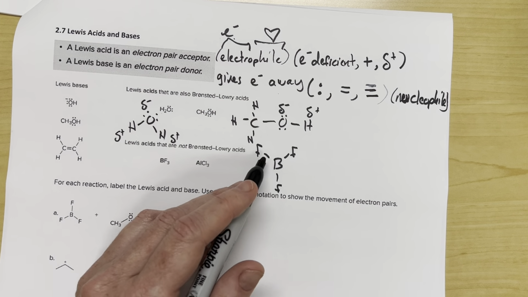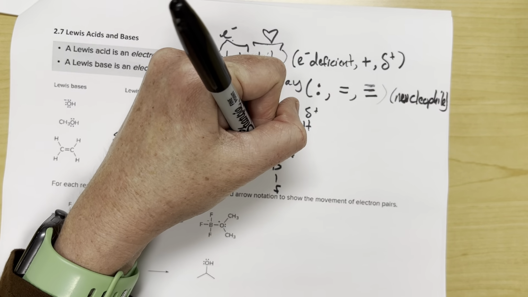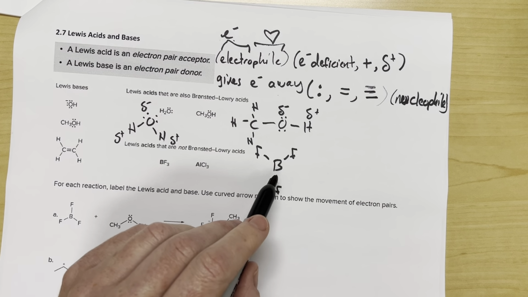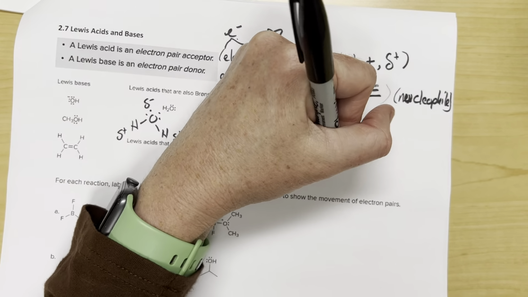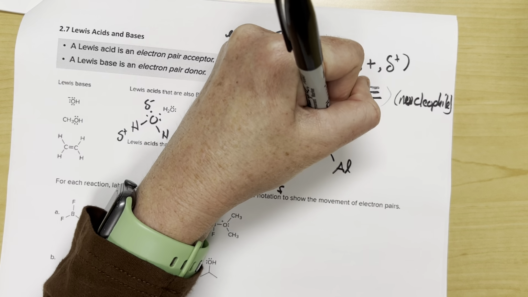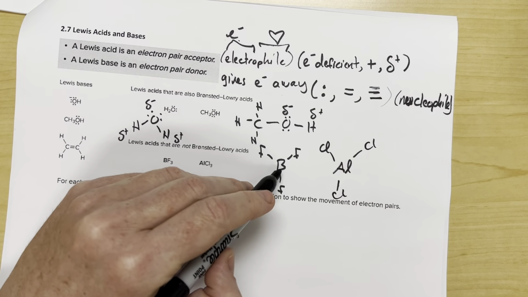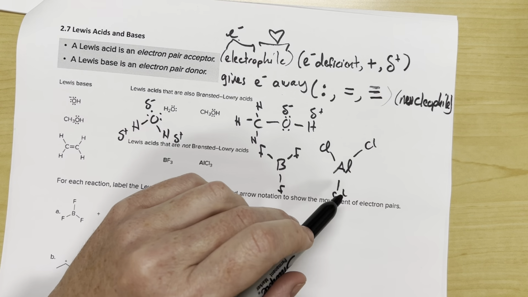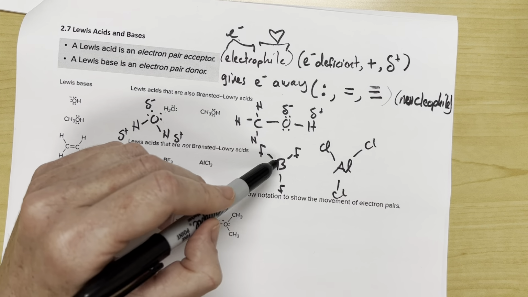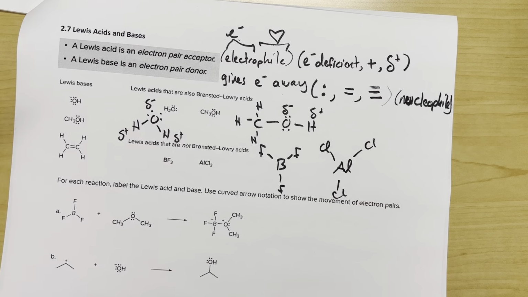Remember, things like to generally have an octet. This one doesn't have an octet, and even though it doesn't have a formal charge, anytime we've got these trigonal planar things, guys, the BF3 or the AlCl3 or the AlF3 or the BCl3, those are going to be Lewis acids, but not Bronsted-Lowry acids.